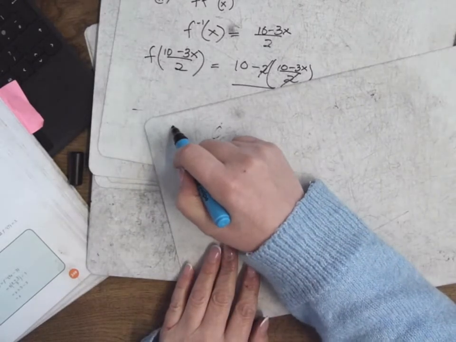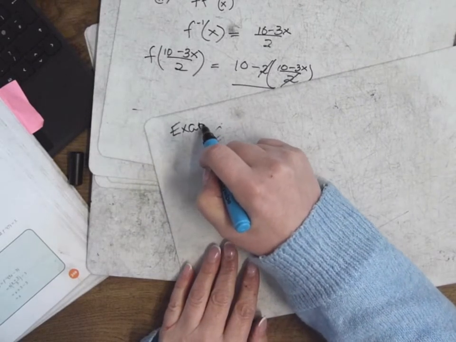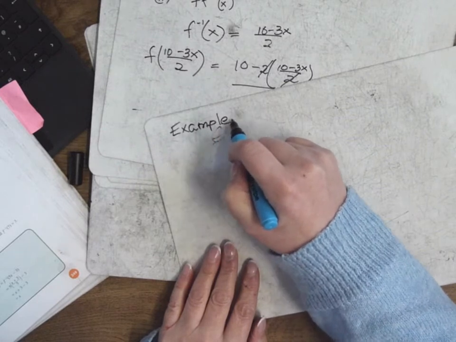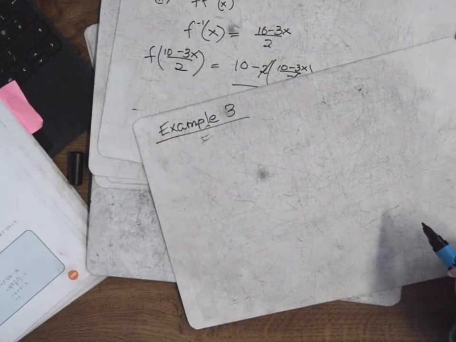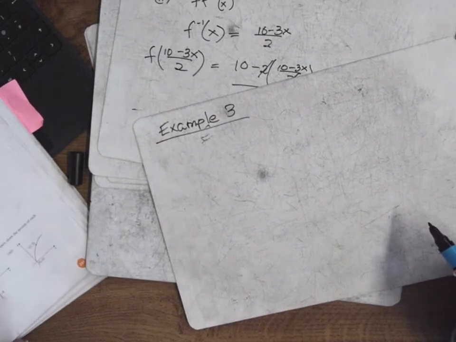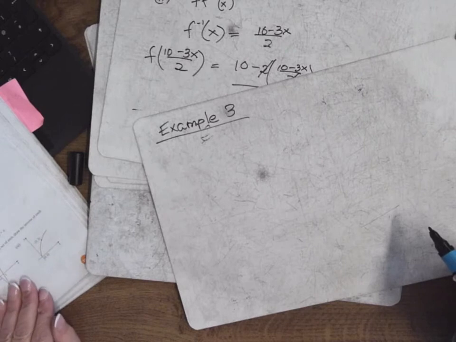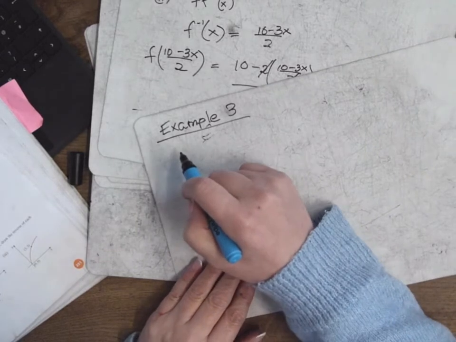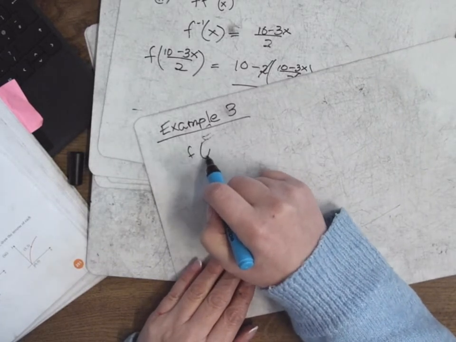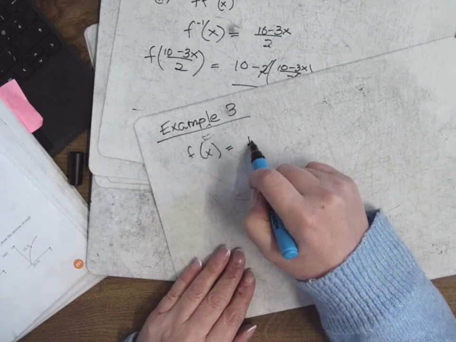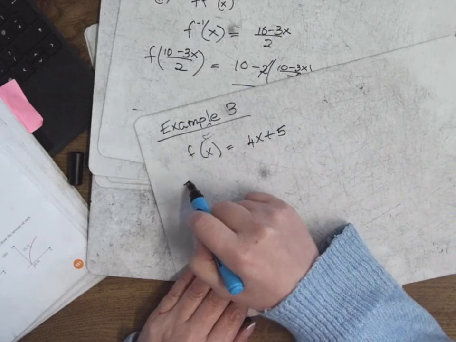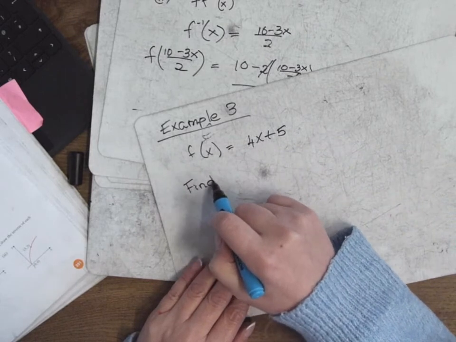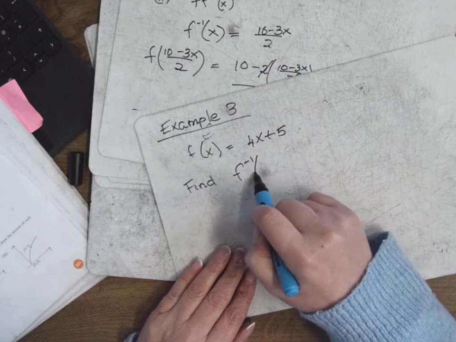Example 3. So f of x is equal to 4x plus 5. Find f dash of x, or f inverse of x.